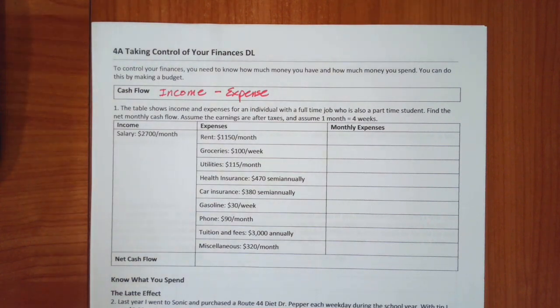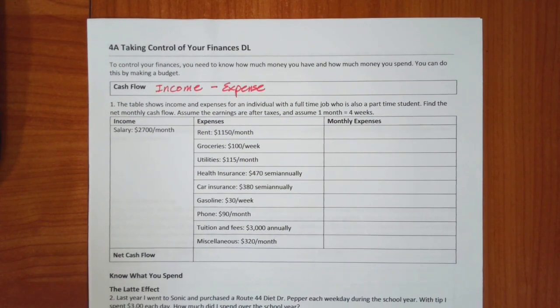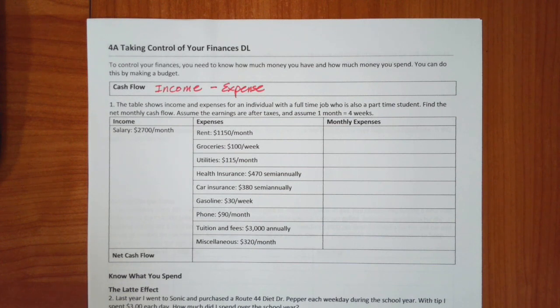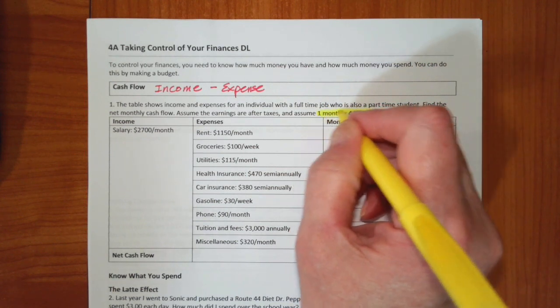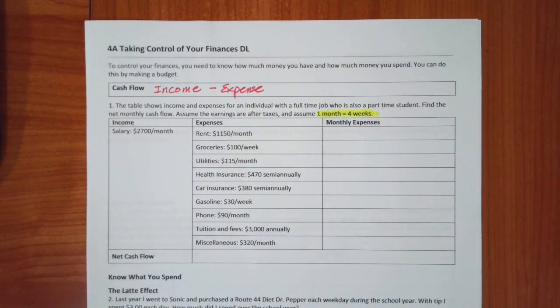Okay, so the first thing that it says in here is the table shows the income and expenses for an individual with a full-time job who is also a part-time student. That probably means a lot of you guys. We want to find the net monthly cash flow. Assume that the earnings are after taxes, so it's your take-home pay, and we'll talk about taxes in section E, and assume 1 month is equal to 4 weeks. It's technically not, but that's okay.